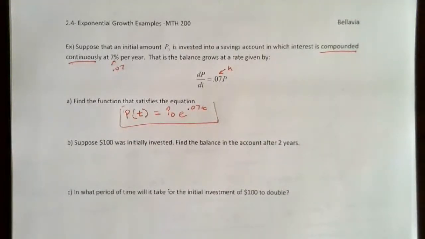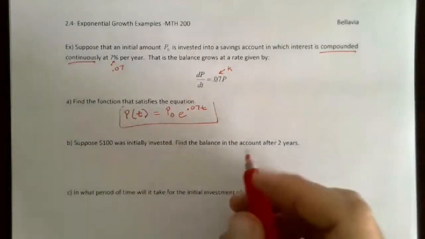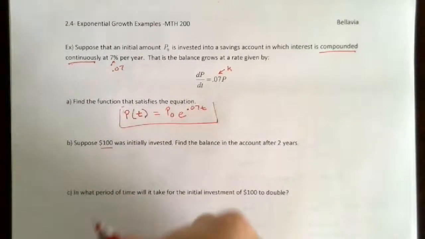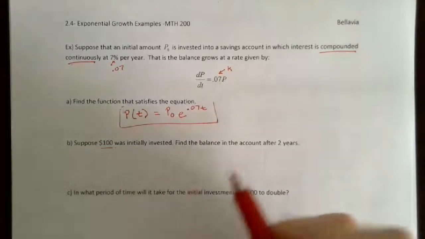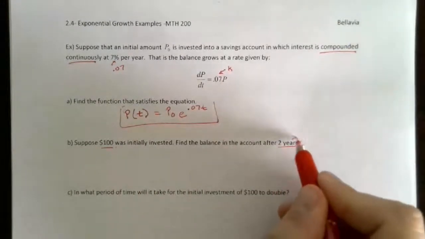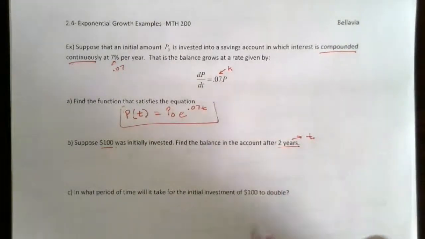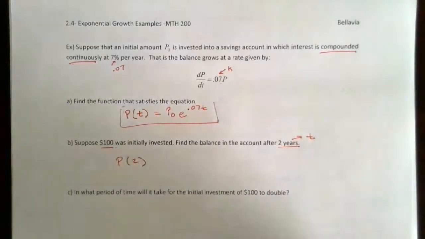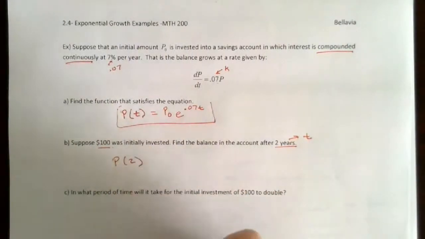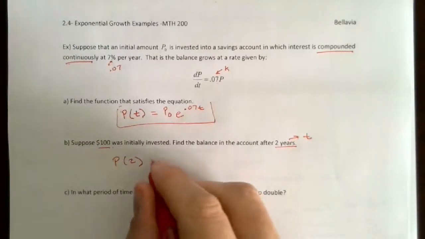The next part says, suppose $100 was initially invested. Find the balance in the account after 2 years. So suppose $100 was initially invested, so that's telling you what P0 should be. We want to find the balance in the account after 2 years. That's telling you what t should be. So we're looking for P of 2, in other words, the amount in the account after 2 years.